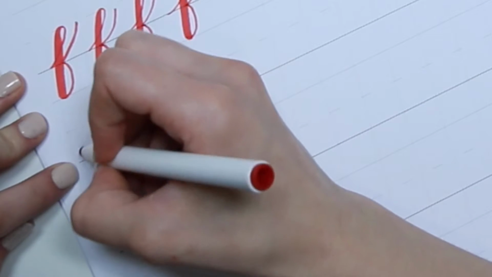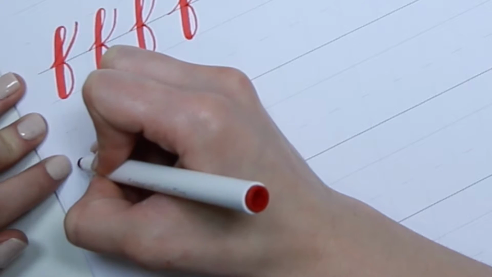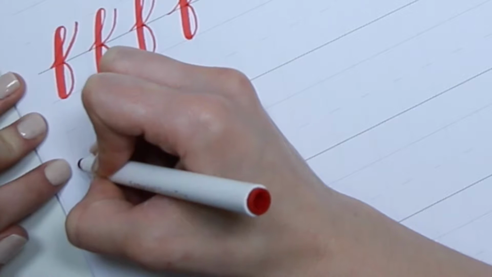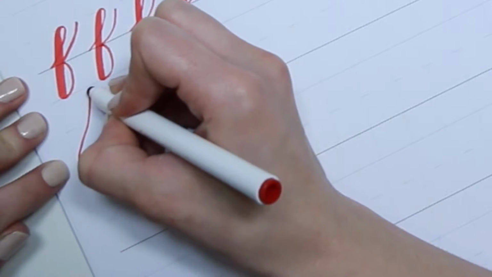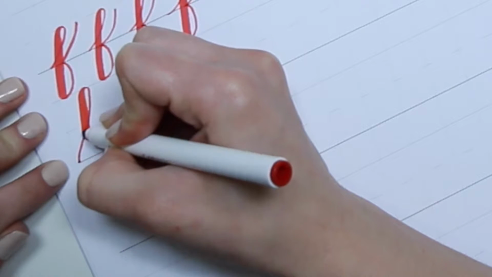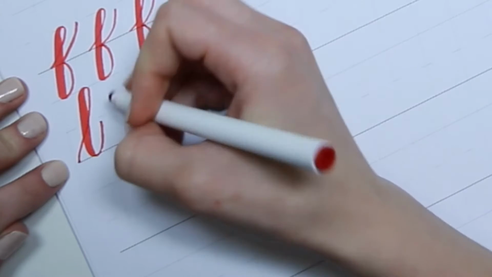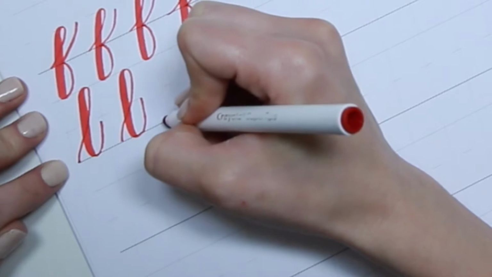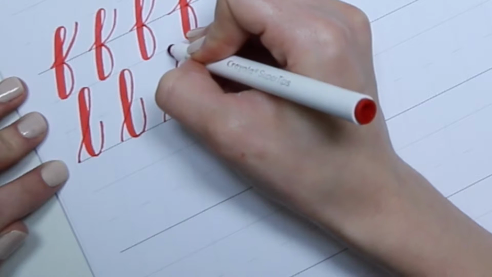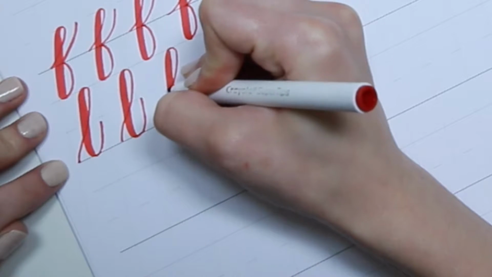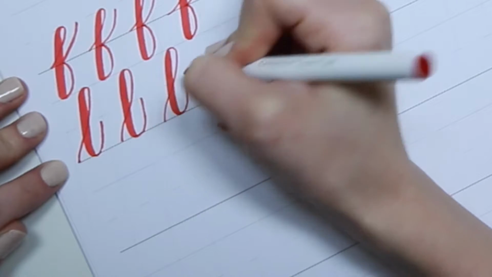And that's going to be like the drill that we made for the first loop. So we're going to start on the baseline, and then we're going to go up towards the ascender, come down on a loop, and finish up with a little ascender line. And again, from the baseline all the way up to the ascender line, and then we come down on the loop, and we go up to the X height again.